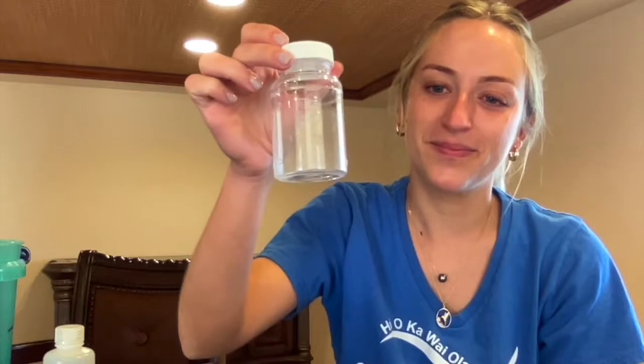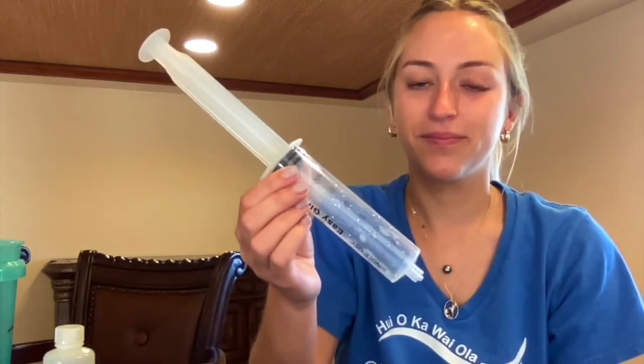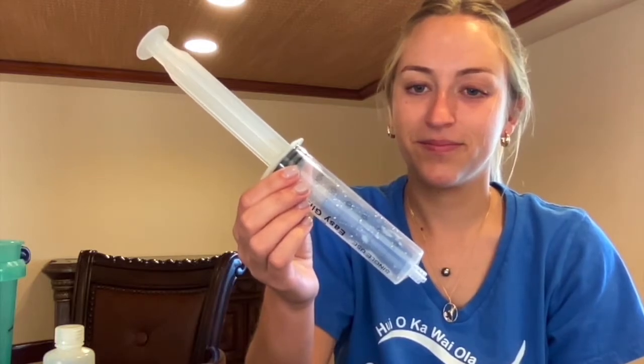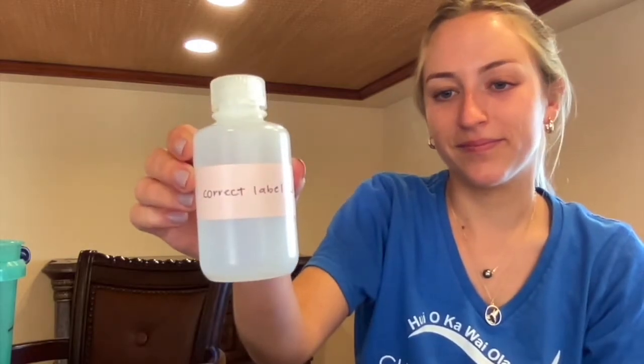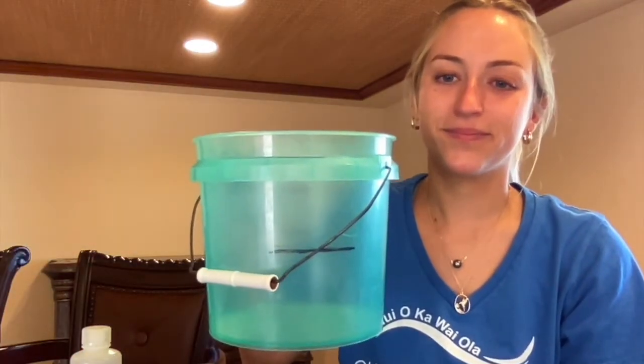Here is what the turbidity sample bottle looks like. Note that there is no label on the turbidity sample bottle. Here's the nutrient syringe. The nutrient sample will be collected with the syringe and filtered into the nutrient bottle, which is labeled with the sample ID. Make sure that the nutrient bottle is not used to collect an actual sample in the ocean. Here's the bucket to collect water for reading pH, salinity, and DO.